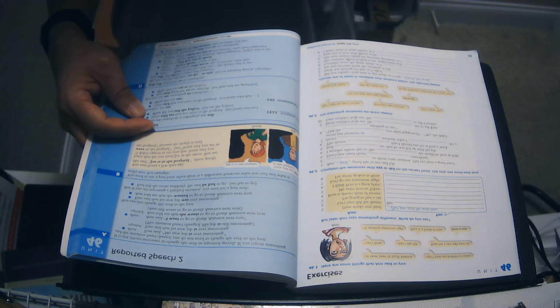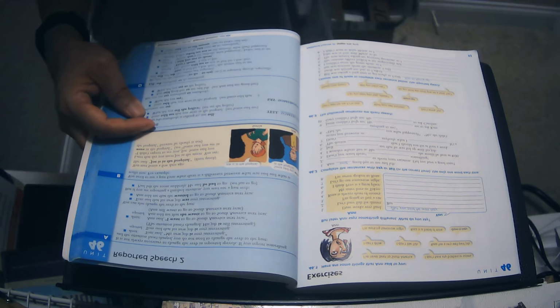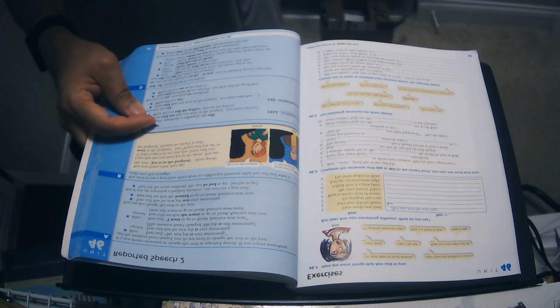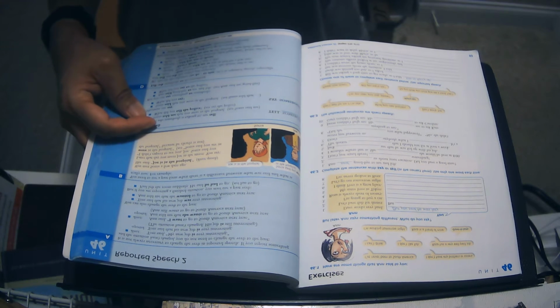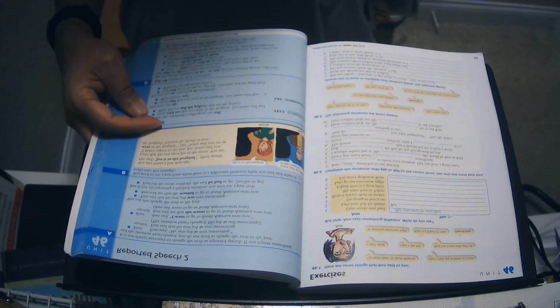Anne said goodbye to me and left. What did you say to the police? Tell or ask somebody to do something. We also use the infinitive in reported speech, especially with tell and ask. "Stay in bed for a few days," the doctor said to me. The doctor told me to stay in bed for a few days. "Don't shout," I said to Jim. I told Jim not to shout.